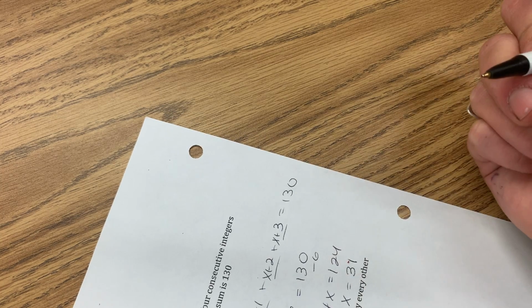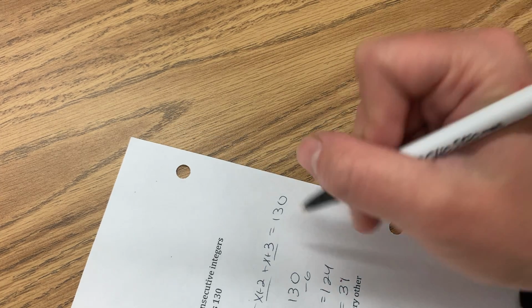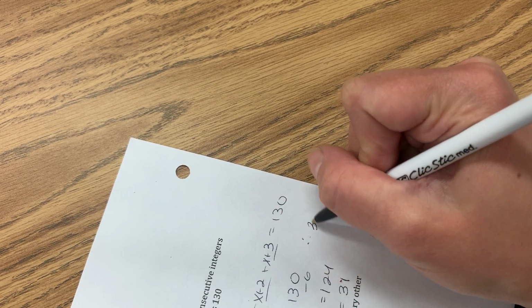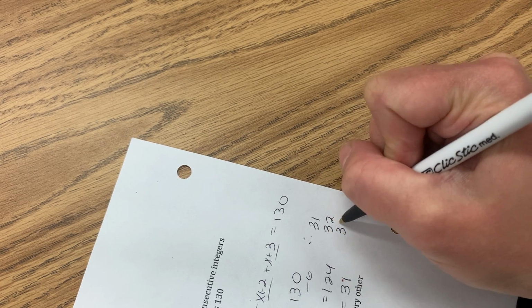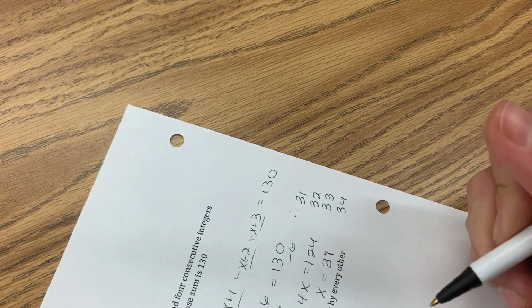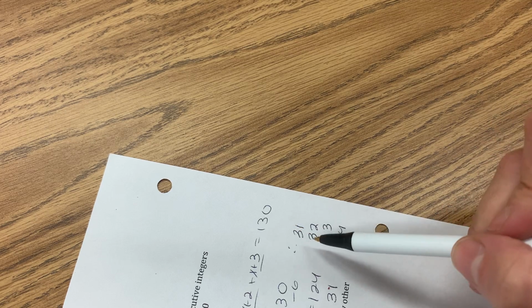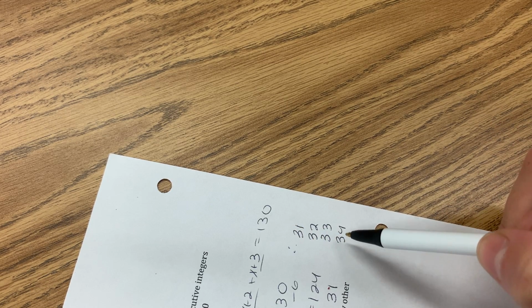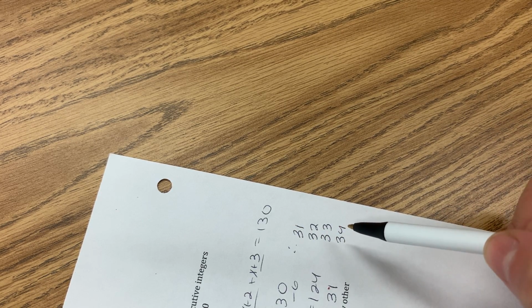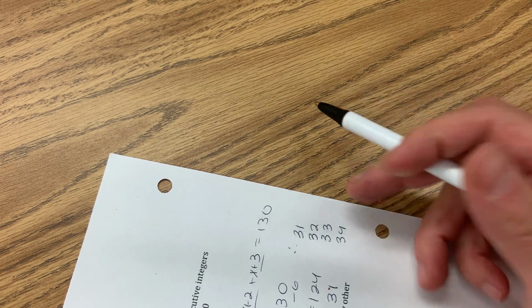All right, x is 31. But the question asks you to find 4 consecutive integers: 31, 32, 33, and 34. Do they add up to 130? Okay, well, that's going to be 127, 28, 29, 30. Yep.